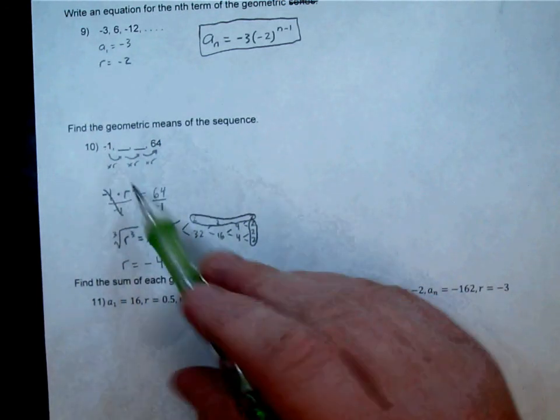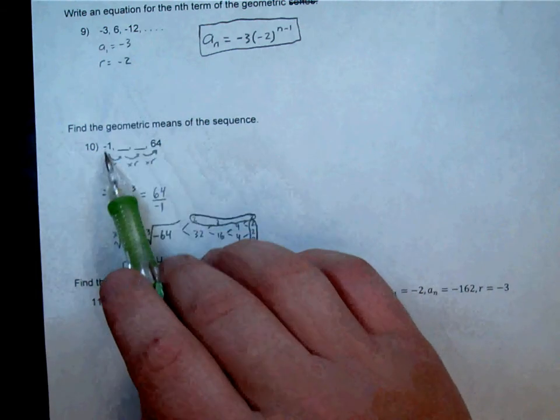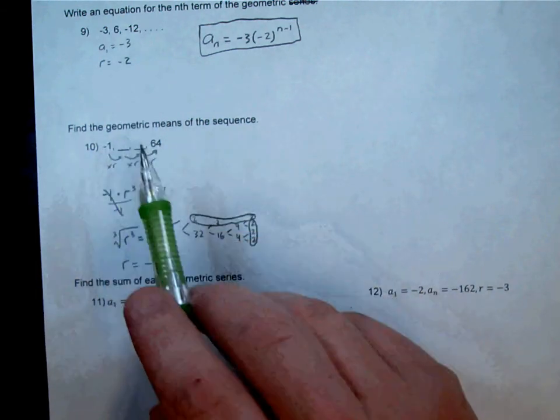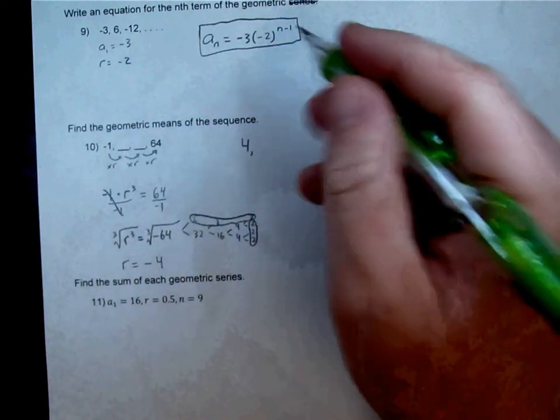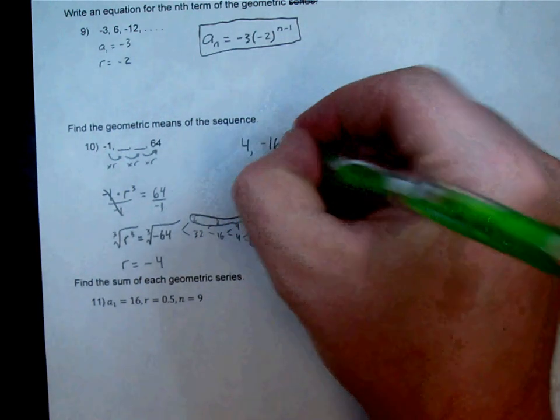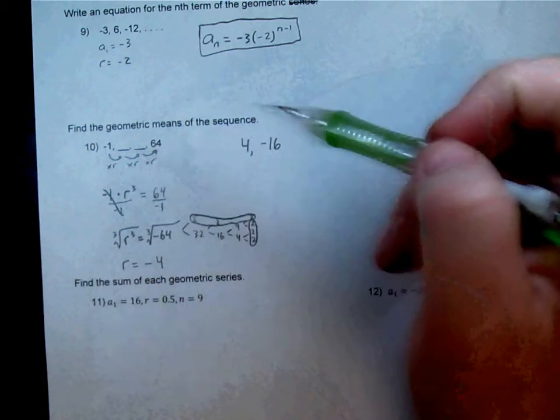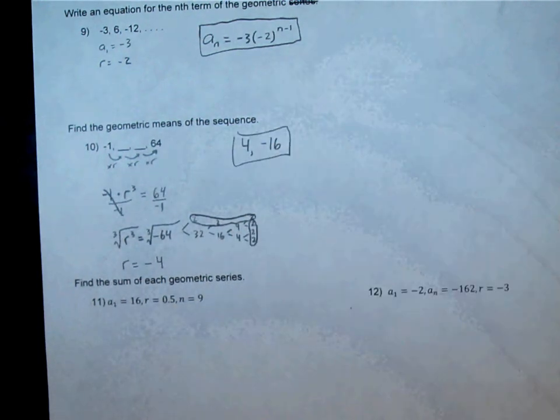So now that I know that, I can go back and find the missing terms. So -1, if I multiply that by -4, -1 times -4 is +4. If you multiply that by -4, you get -16. And then you multiply it by -4, it gives you the 64. So those were the 2 missing terms, 4 and -16.